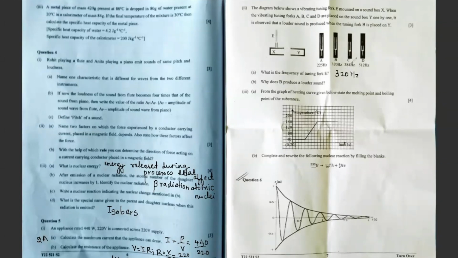Only for writing this, you will get full marks. Then why does B produce a louder sound? You can say it is because of resonance, the phenomenon of resonance. You can also add since the frequency of B matches with the natural frequency of E. Question 5, the third part.